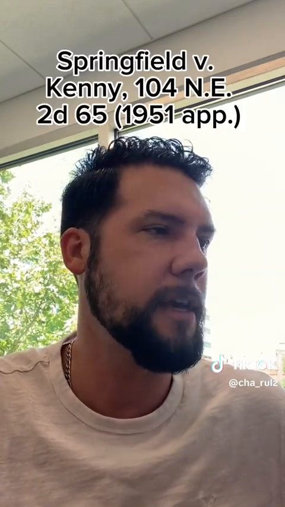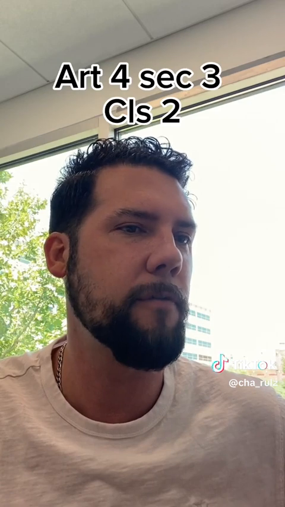See Springfield versus Kenny, 104 Northeast. This federal area attaches to anyone who has a Social Security number or any personal contact with the federal or state governments through this mechanism. The federal government usurps the sovereignty of the people as well as the sovereignty of the several states by creating federal areas within the boundaries of the state under the authority of Article 4, Section 3, Clause 2 of the federal Constitution, which states: Congress shall have the power to dispose of and make all needful rules and regulations respecting the territory or other property belonging to the United States, and nothing in this Constitution shall be so construed as to prejudice any claims of the United States or of any particular state.